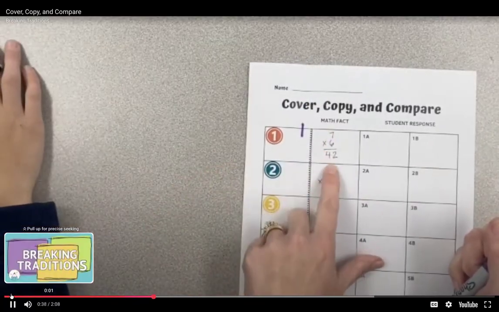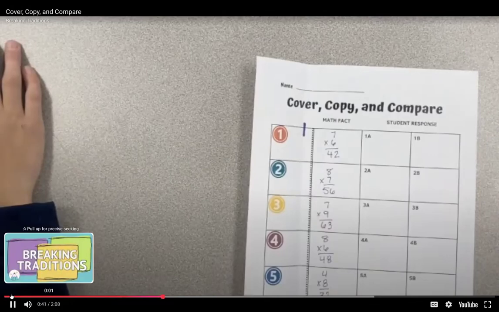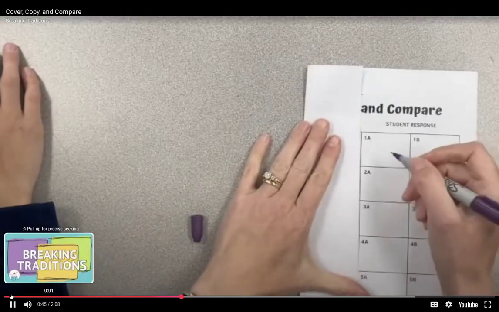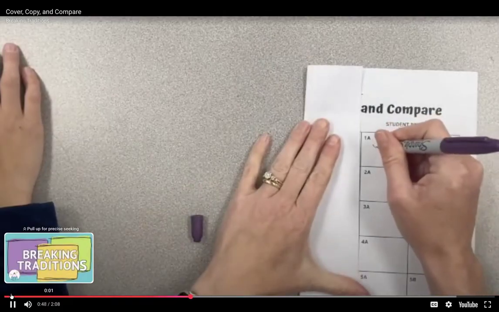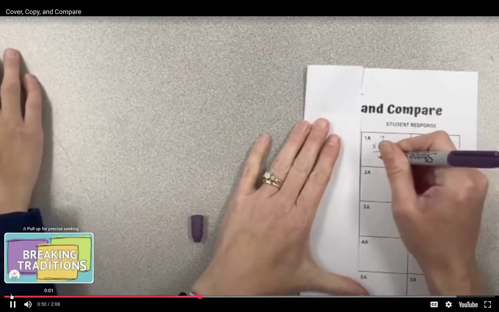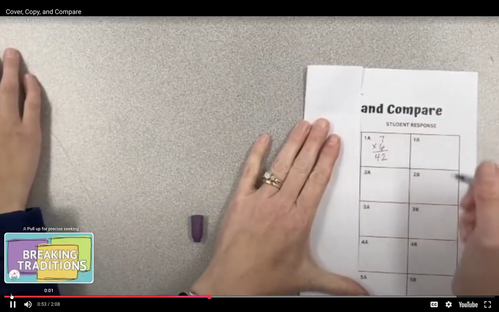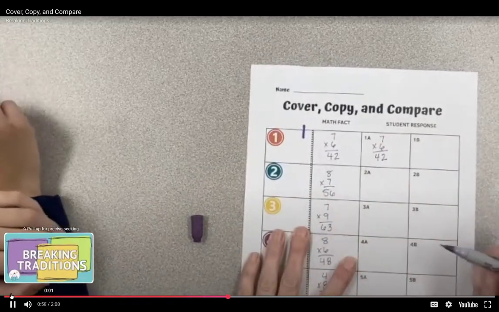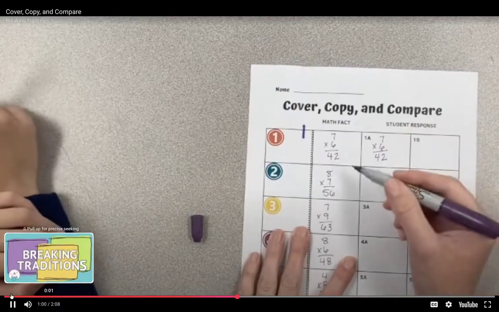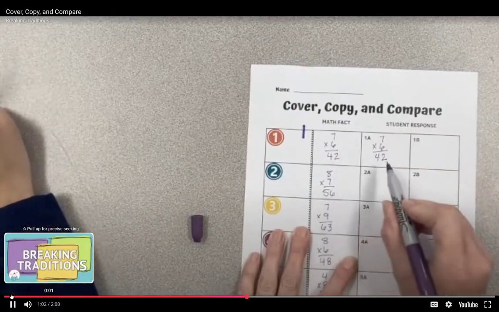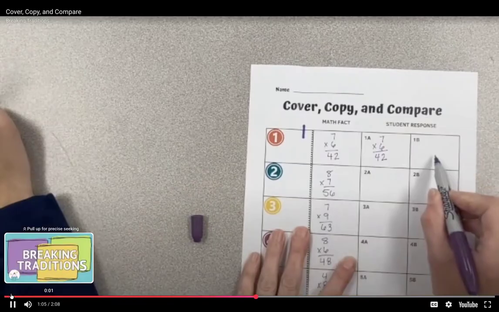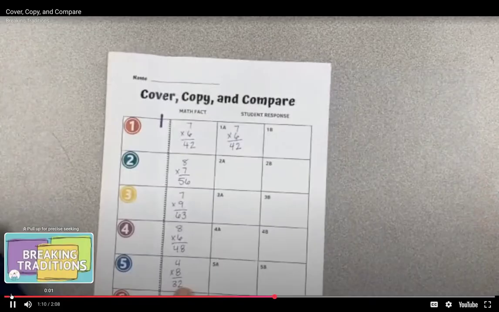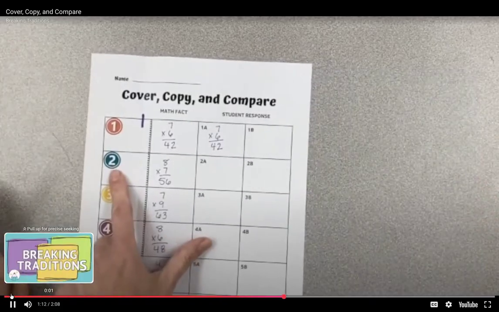7 times 6 is 42. Okay, then you're going to cover it. Then you're going to copy it. 7 times 6 equals 42. Then you're going to compare. So you're going to open it back up, compare your facts, make sure they're correct. If they are, move on to the next one. If you did it incorrectly, I want you to try again. Does that make sense? Okay. All right. Why don't you go ahead and you can start with number 2.